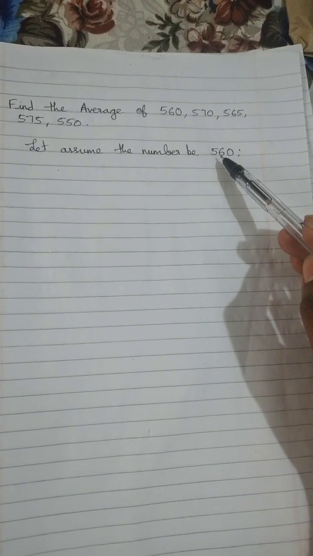We can discuss it. In the smart approach, we assume any number that is close to these numbers, and whether it is less or greater, if it is lesser than that number, we indicate it by minus, and if it is greater, we indicate it by the addition or plus symbol. Let's assume the number to be 560.